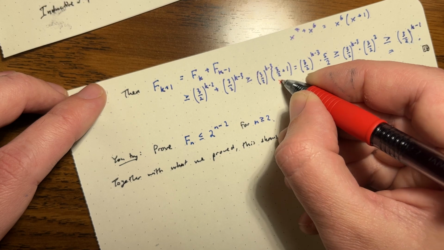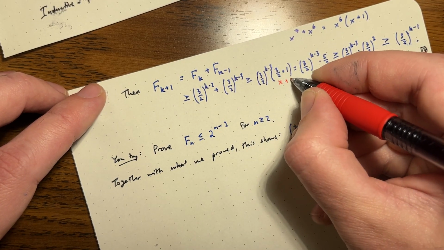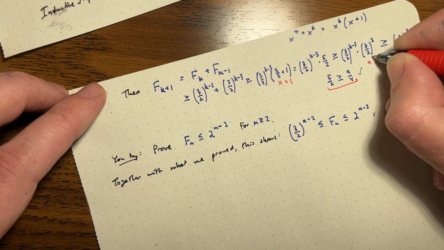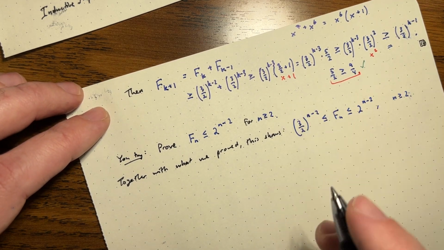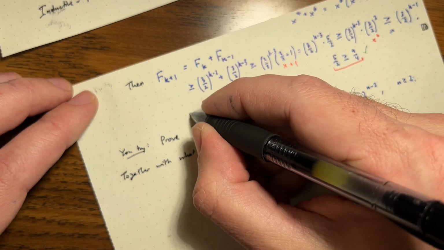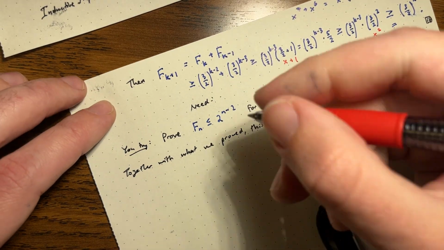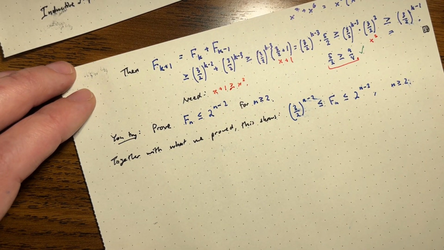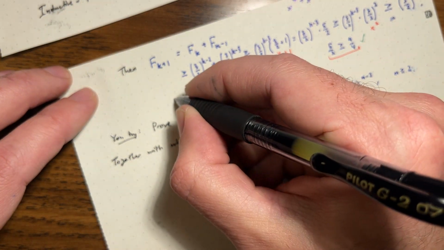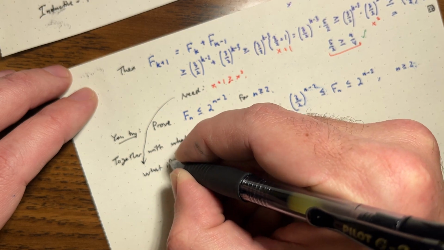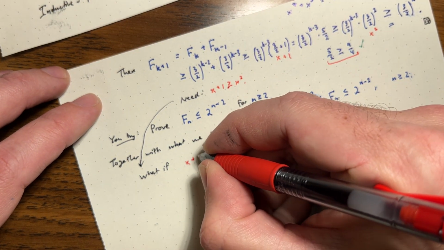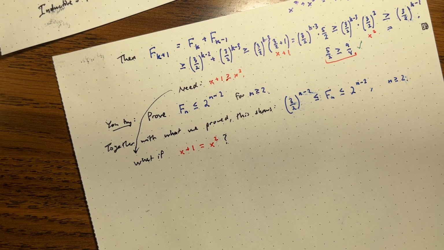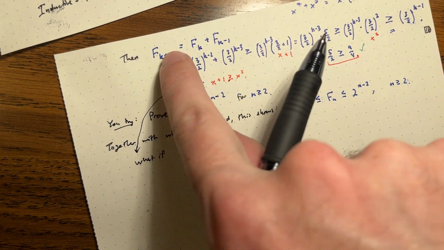If I just call our base here x, the base of the exponential, we really needed x plus 1 to be greater or equal to x squared. So an interesting thing you might think about is, what if we chose x so that x plus 1 actually equaled x squared? Well, that must be the best lower bound possible. That would make it equal here, and it would still be a true statement, but just barely.